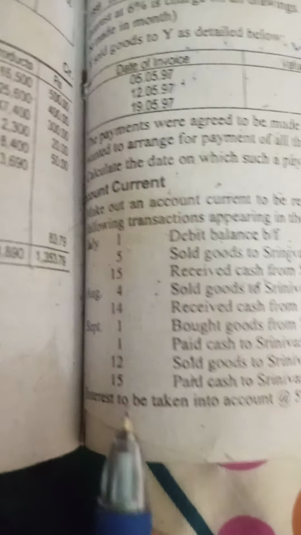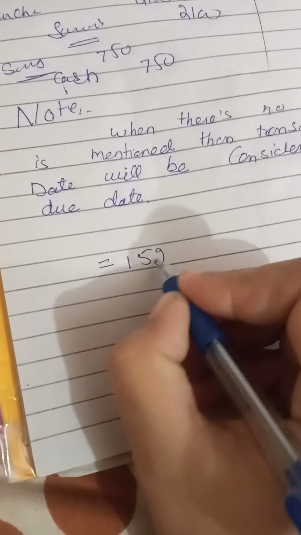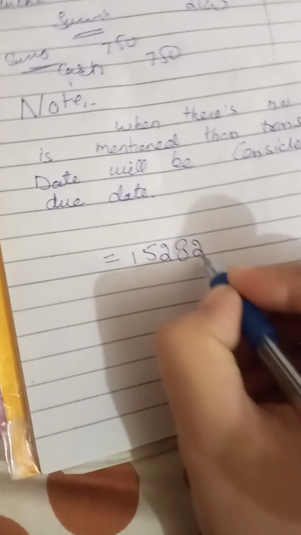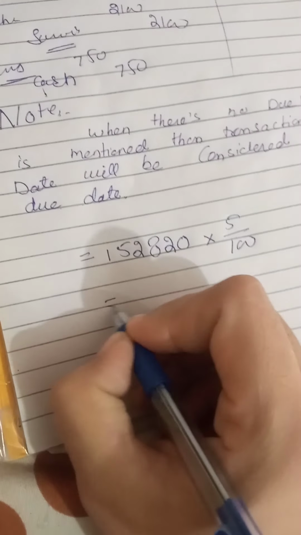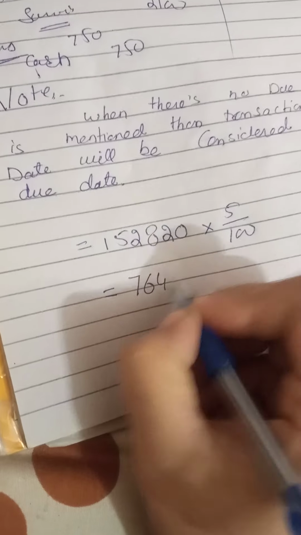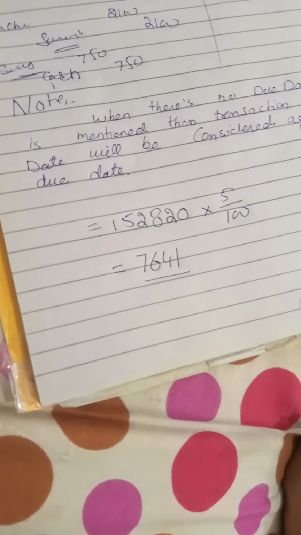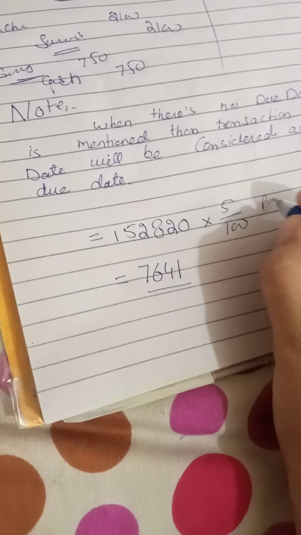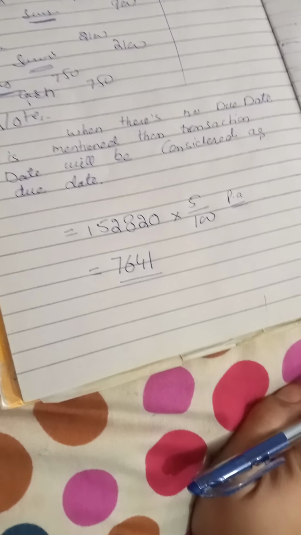interest. What is the rate of interest? Interest to be taken on account is 5% per annum. So I take my product balance 152820 and multiply it by 5%, and I get 7641 as interest. But this interest is for the full year. Already I mentioned it is per annum. So this interest is for the full year. I am not in need of full year interest.